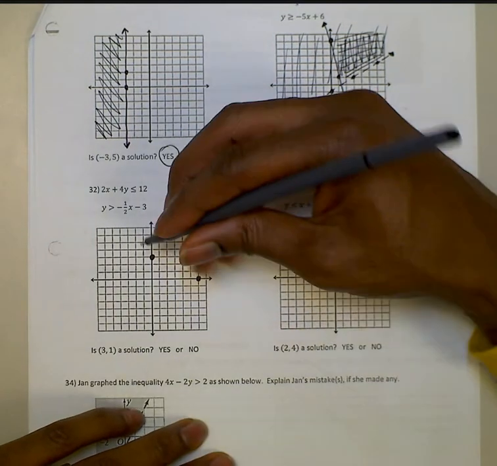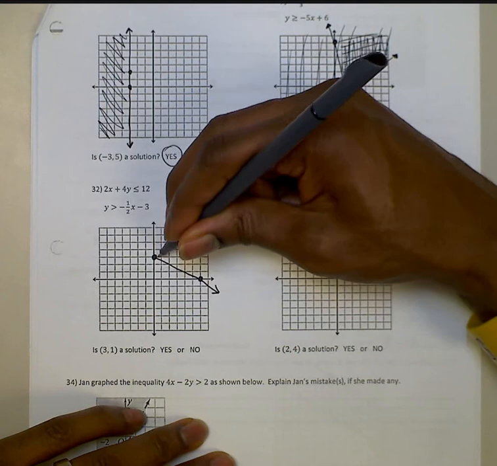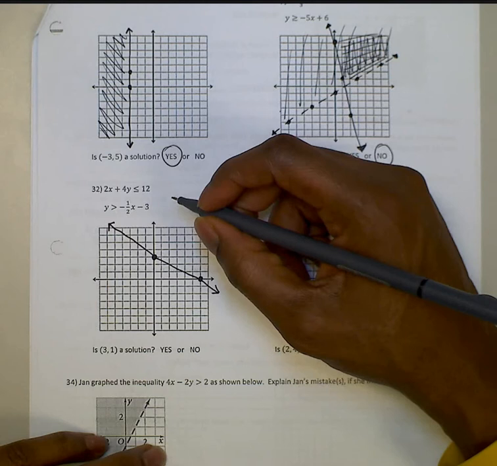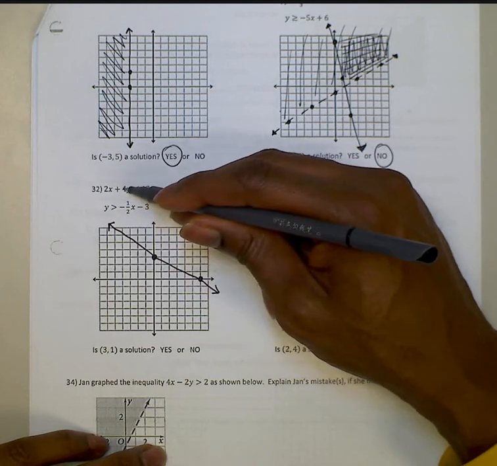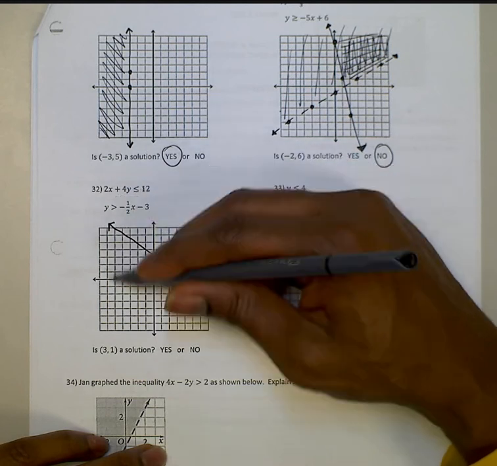It's going to be a solid line. I really should use a straight edge. And that would be, I'm going to test the point 0, 0. Is 0, 0 less than or equal to 12? Yes. So I'll shade below here.